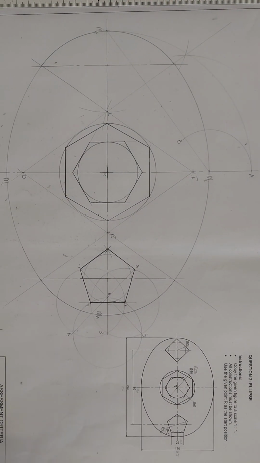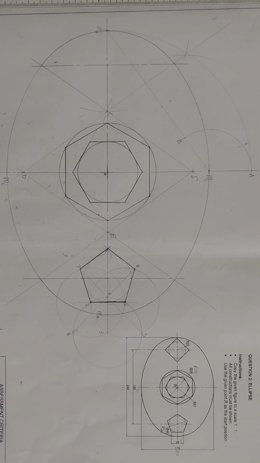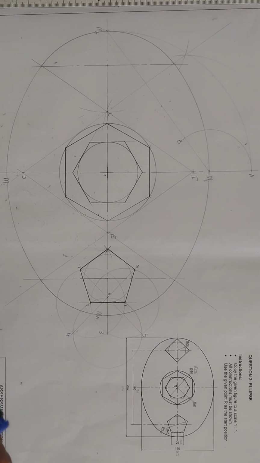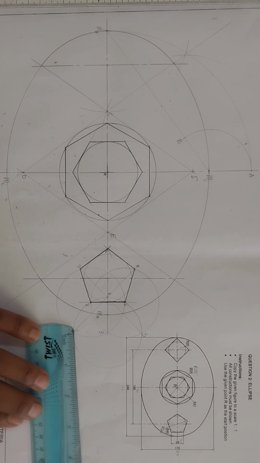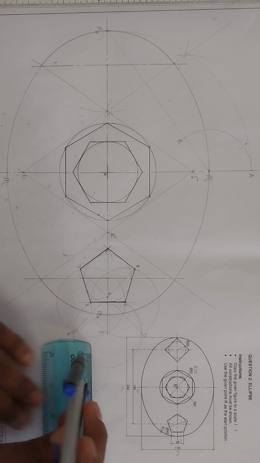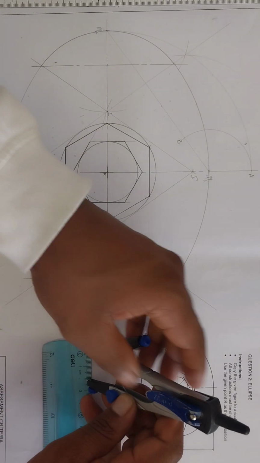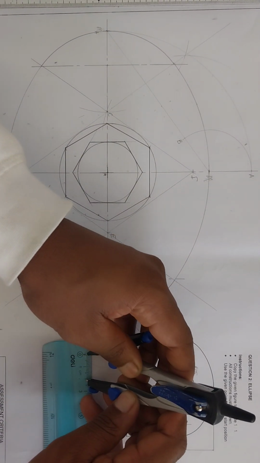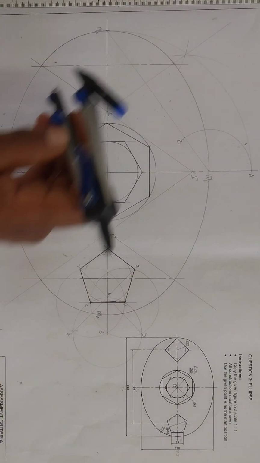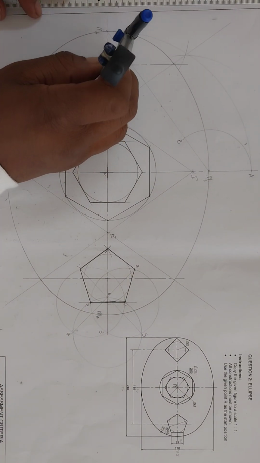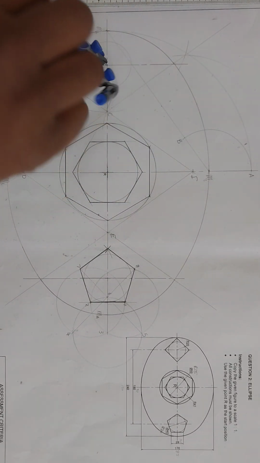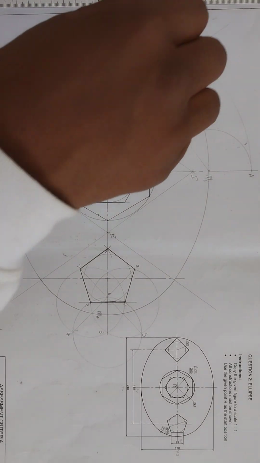You can quickly move on to the square there. With the square, you are also given the radius of 20. So you're going to take your compass, measure 20, and draw your circle there. Like that.